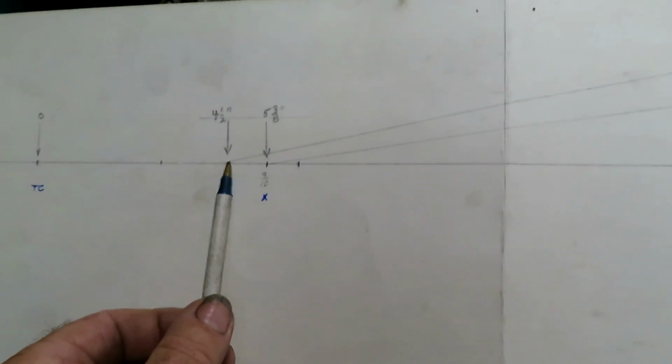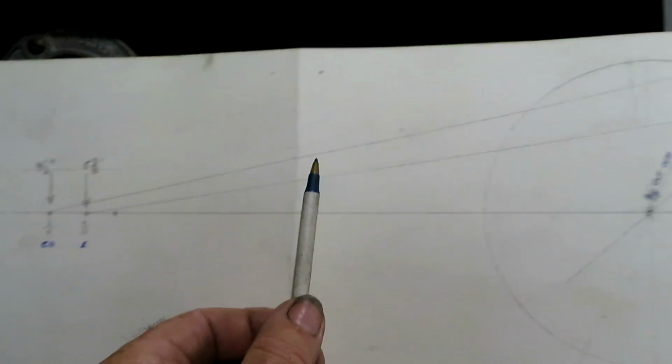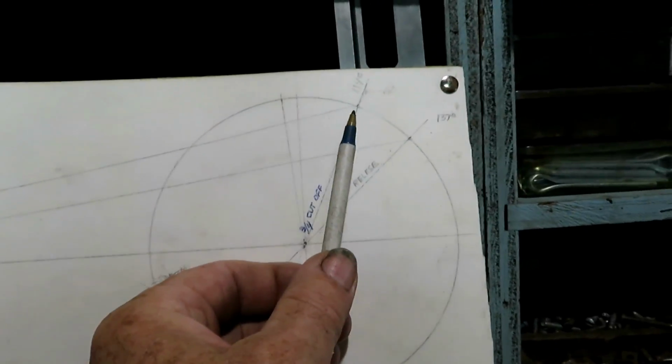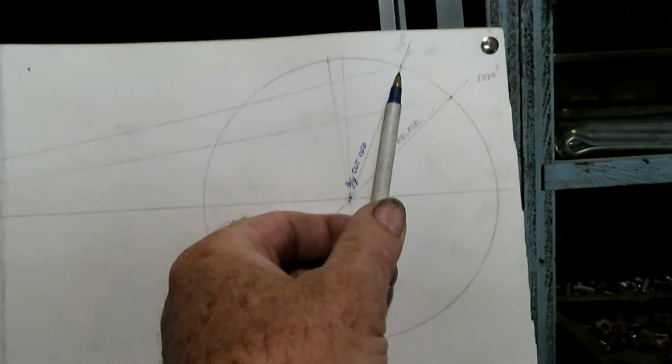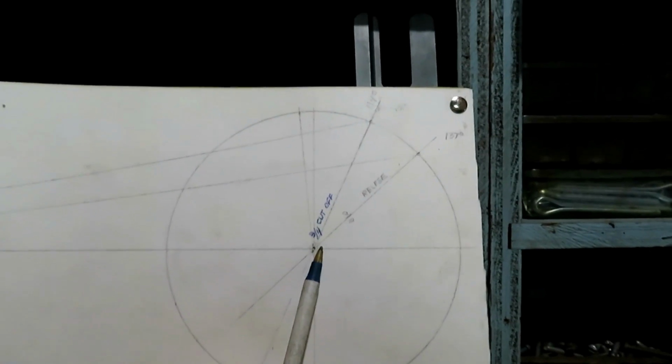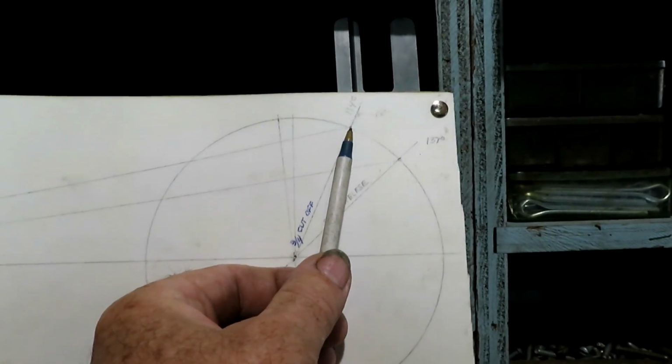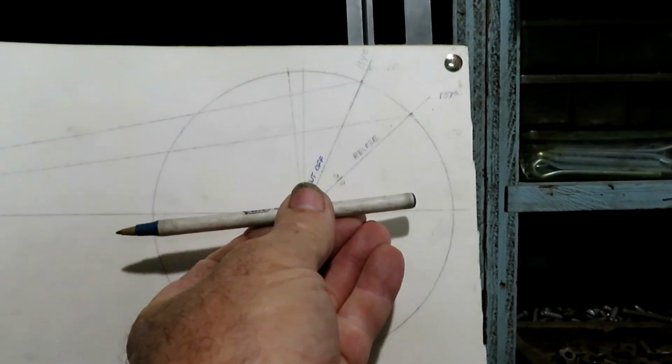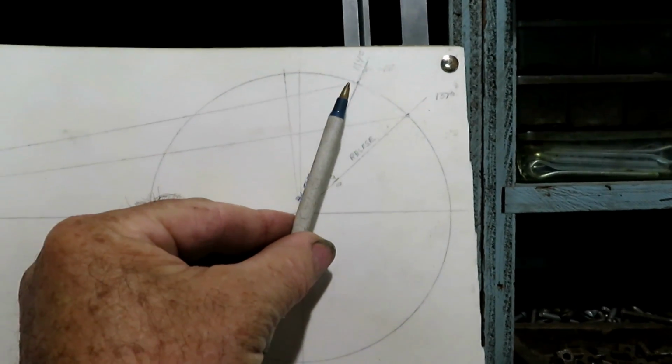So I drew the 15-inch rod up here, and that's the point of cutoff right there, which is 114 degrees by measurement from top dead center to the cutoff.